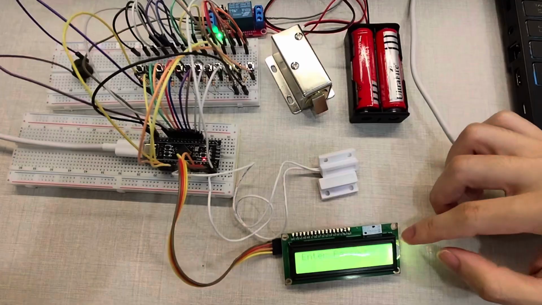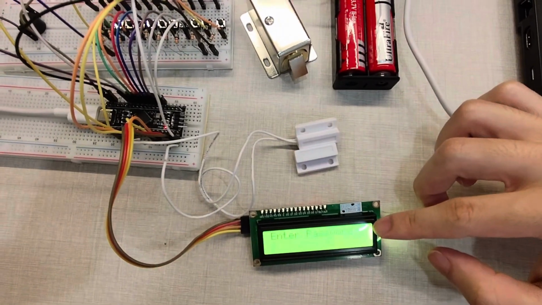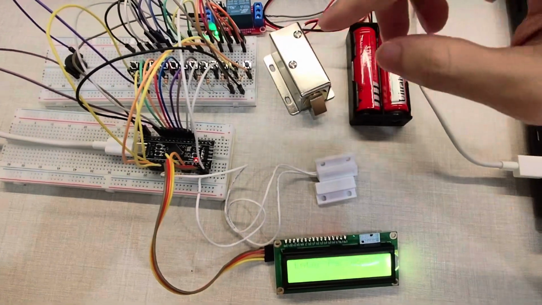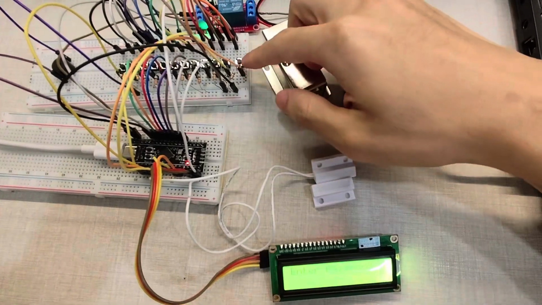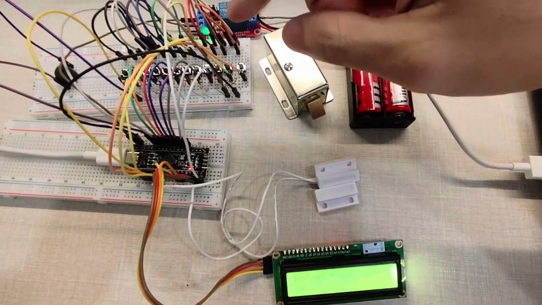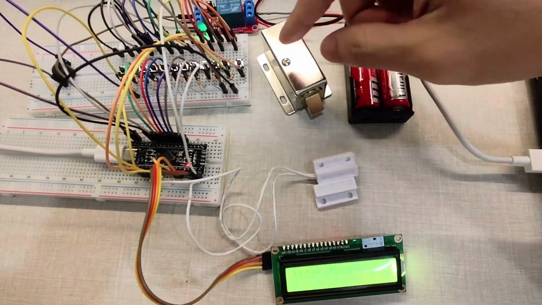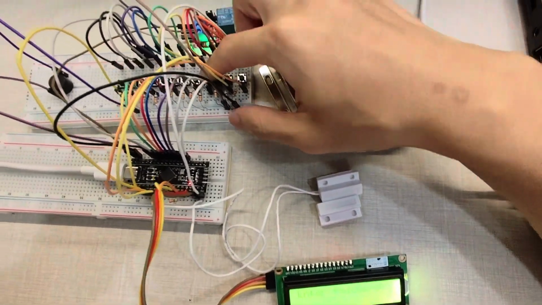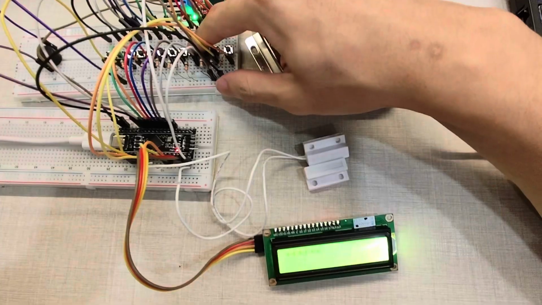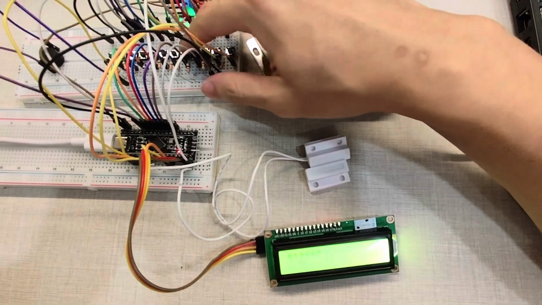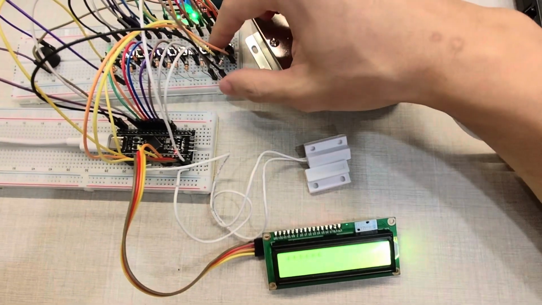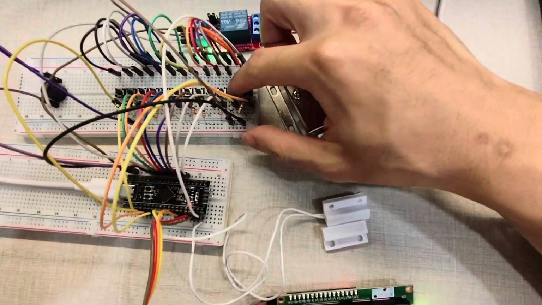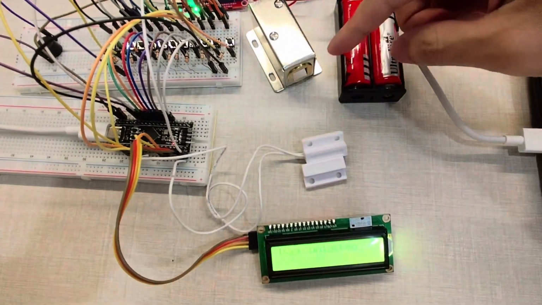After the initialization, it will show enter password on the screen. I have two options: either set a new password by long pressing the reset button, or directly input the password to unlock the door. Now I simply enter the default password, which is 111111, six digits. After six inputs, whichever button I press, nothing else appears. Now I press enter, this is the enter button, and the door is open.